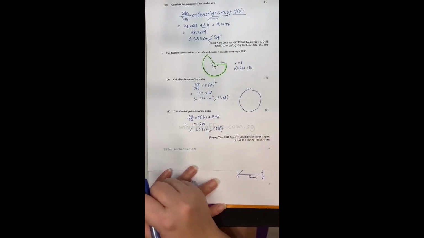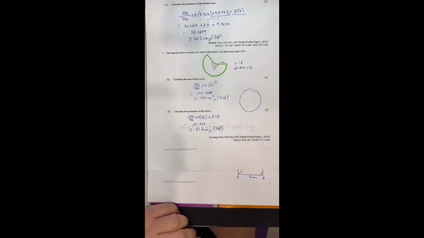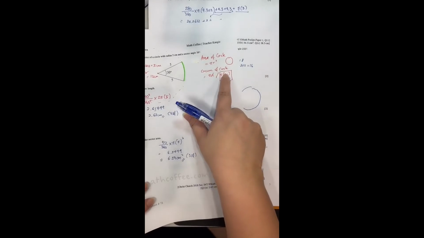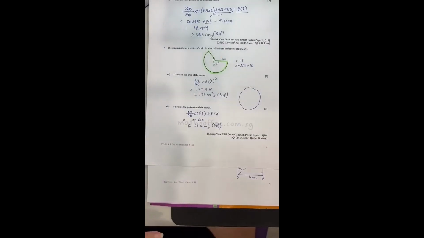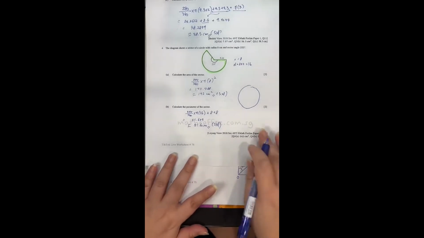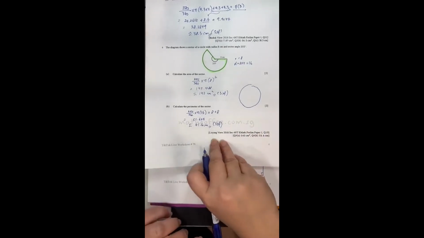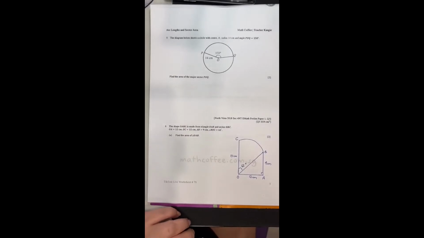2 pi r and pi d is the same. Just now I already mentioned the formula. See here? Pi d is 2r. So 2 pi r and pi d is the same thing. So up to you to see which one you prefer. Okay? So this is for this question number 4. Let's move on to question number 5.